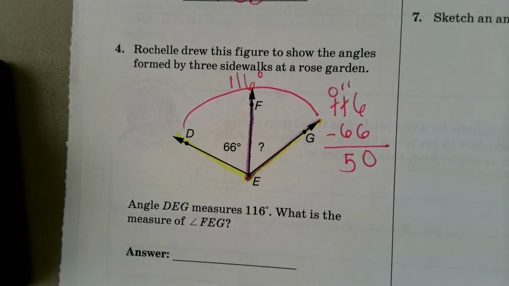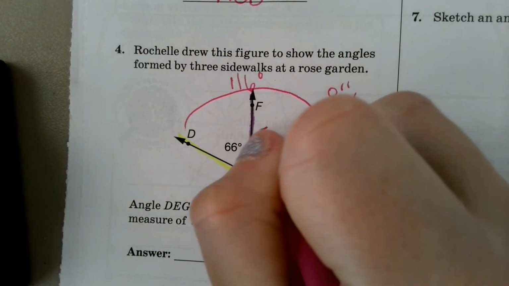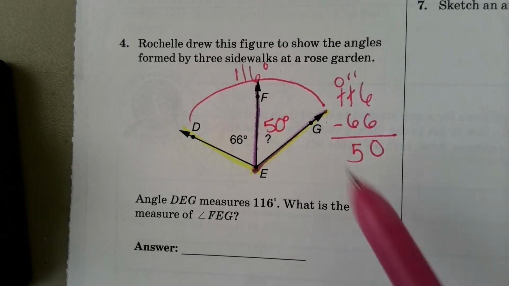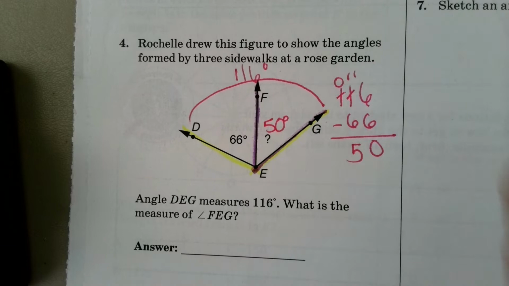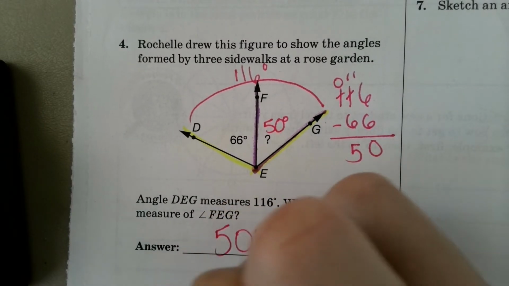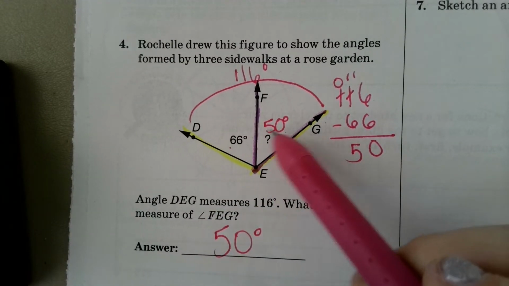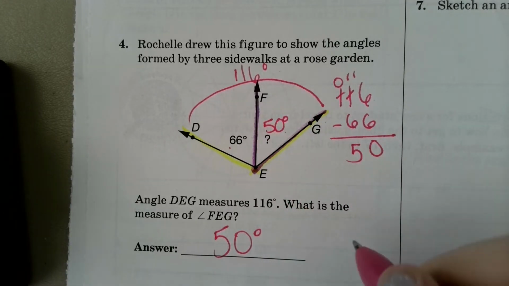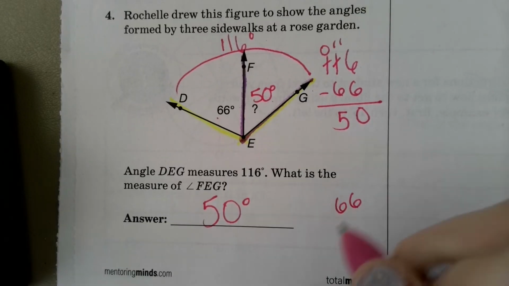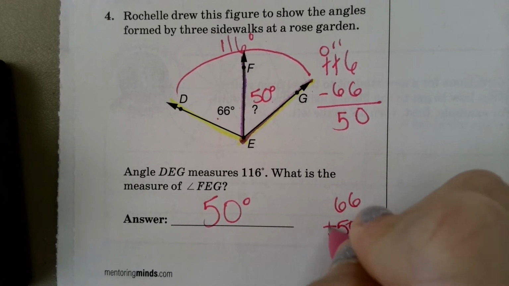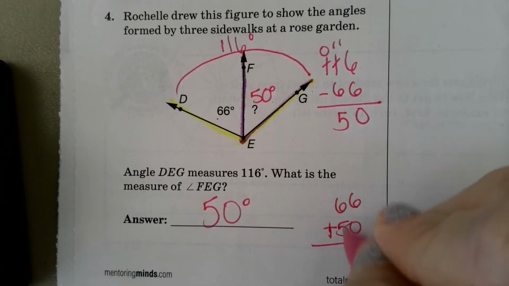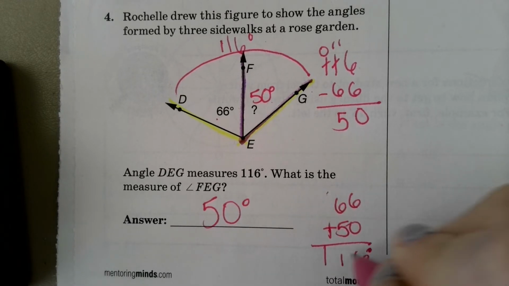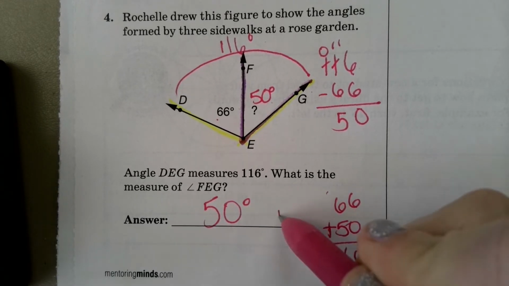The difference is 50, so this part must be 50 degrees. So what is the measure of angle FEG? 50 degrees. You can check your work by adding these two angle degrees together, and you should get 116. So let's do that. 116, so it checks out. So this must be 50 degrees.